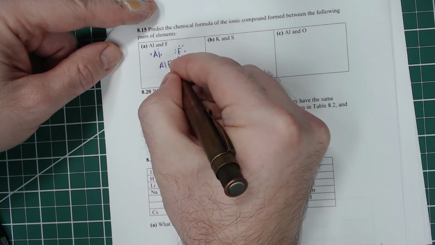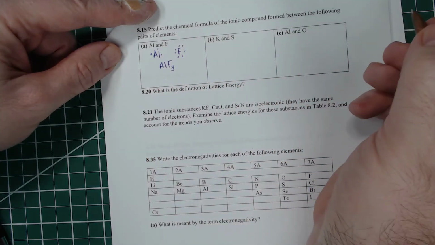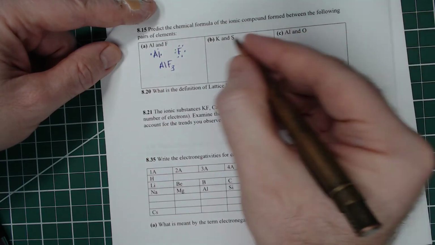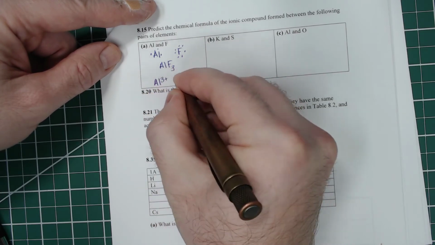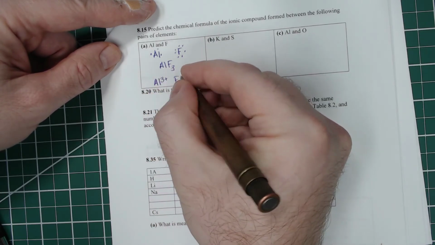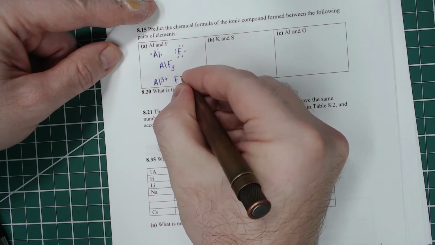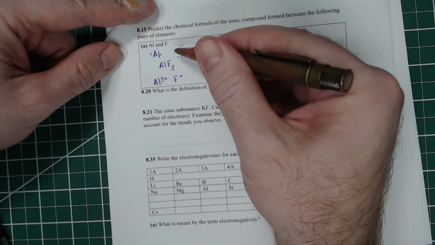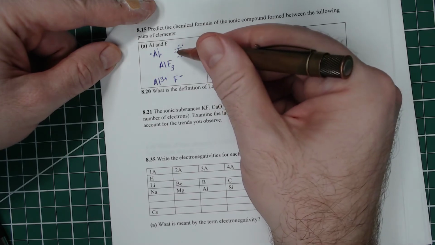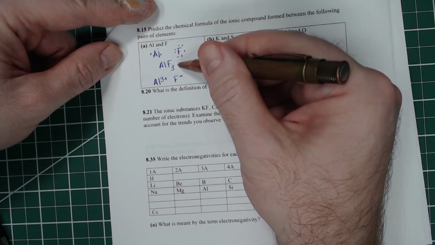So we'll have AlF3. Now, if I had asked you to do this back in chapter 2, you would have said, well, I know aluminum forms a 3+ charge, and fluorine forms a -1 charge, and then from that, you could have gotten the formula. This just provides another approach, sort of coming at it from the other direction to figure out what the formula is going to be.